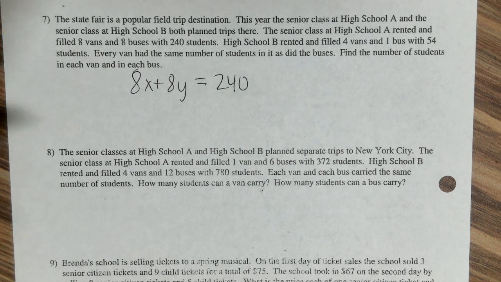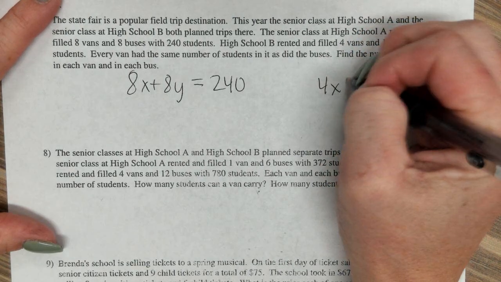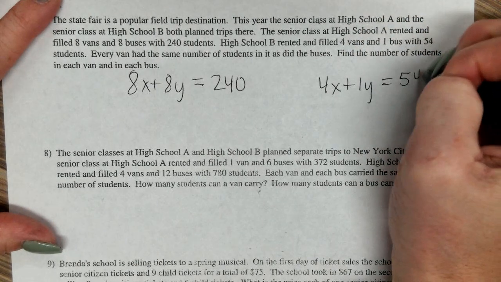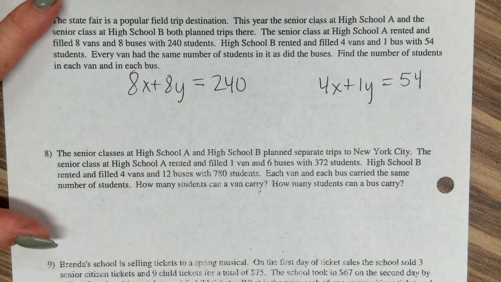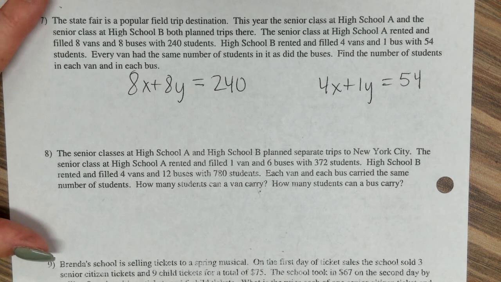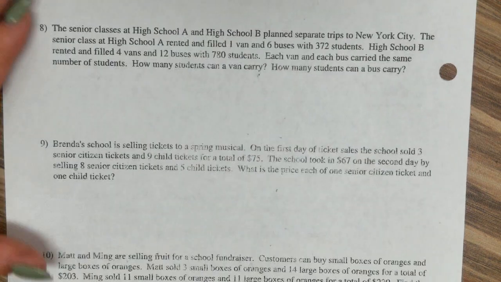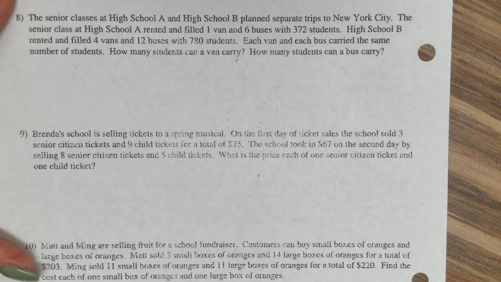All right, who's going to do High School B for me? 4x plus 1y equals 64. Perfect. What would y'all think? Elimination or substitution? I would probably do elimination. Multiply by -2 first, right? All right, number 8. Read it to yourself.